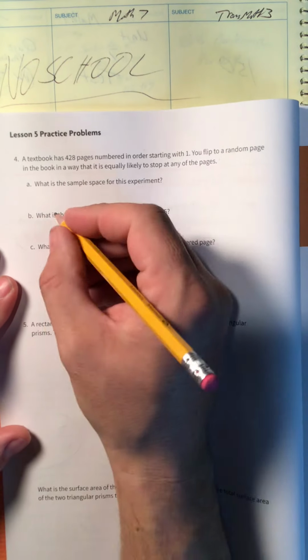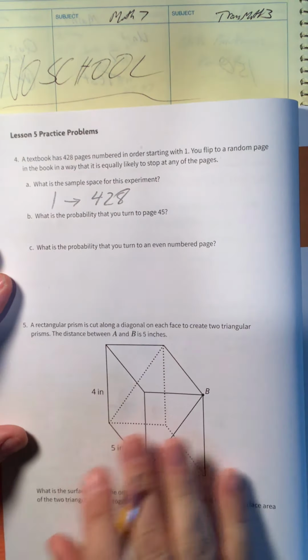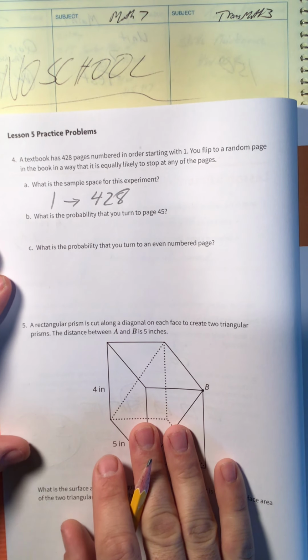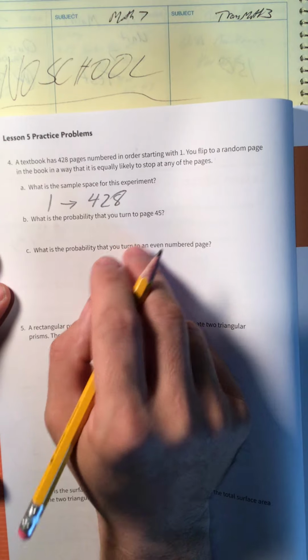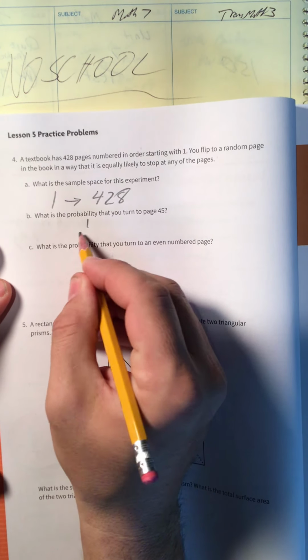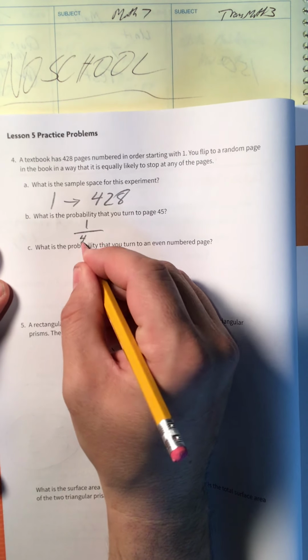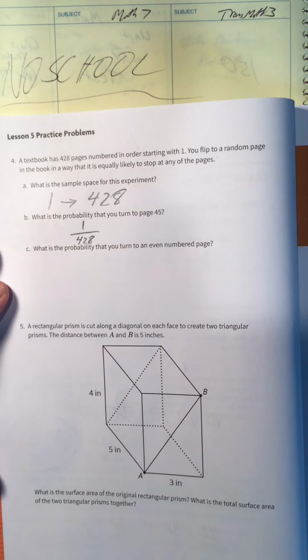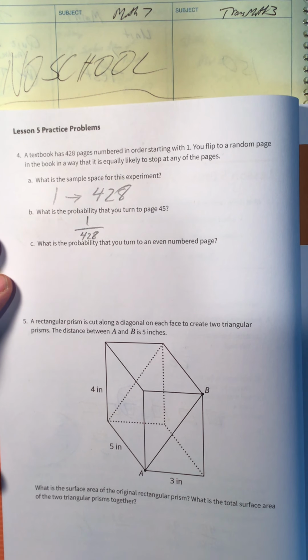Okay, you don't have to list them all because that'd be a lot, but everything from 1 to page 428 is the sample space. What's the probability of turning to page 45? Well, how many page 45s do I have in my book? 1. How many total pages do I have? 428. So not very likely that I will pick page 45.